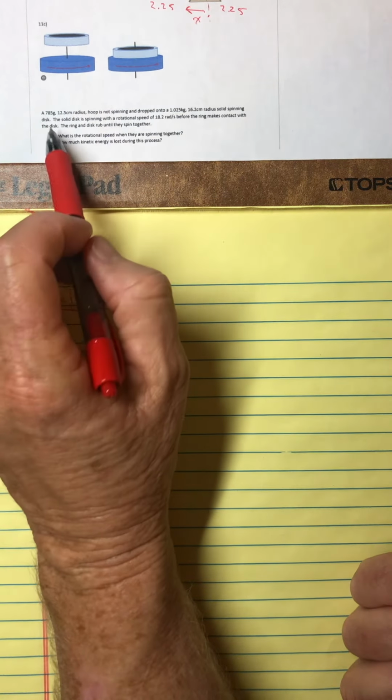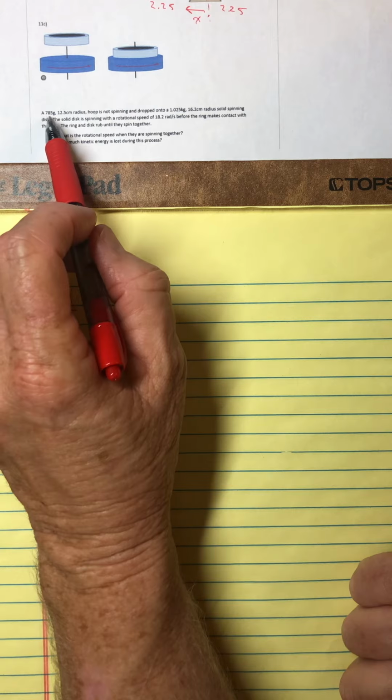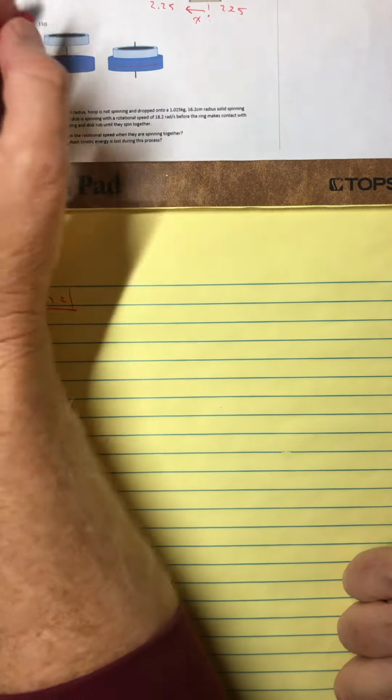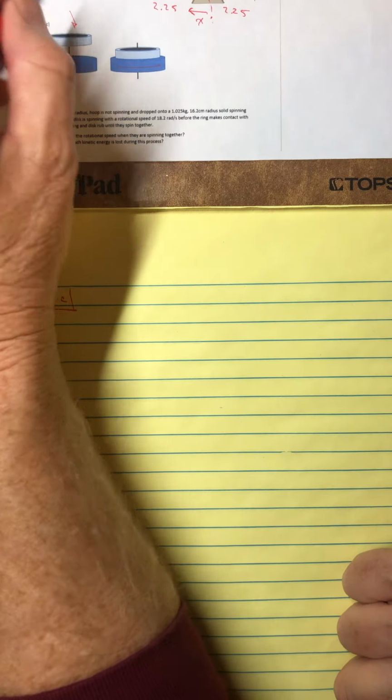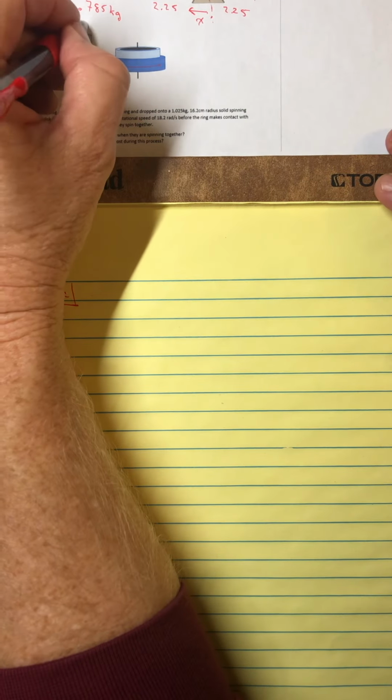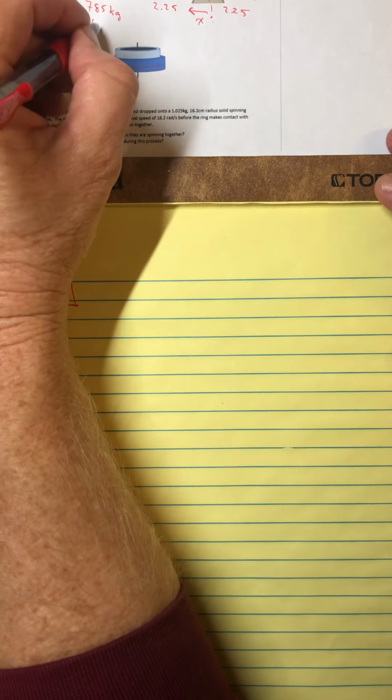Because you took a disc, and so that's what it says, a 785 gram, 12.5 radius hoop. And so this is the hoop, and I'll go ahead and notice right away that I have a unit conversion challenge, if you will. Because I would really probably like to do things in the base units of kilograms and meters.